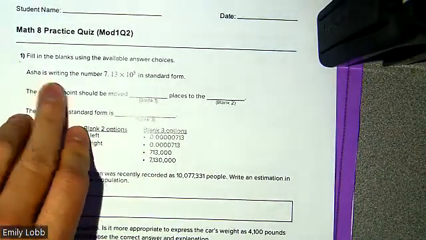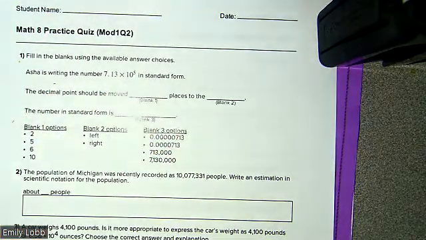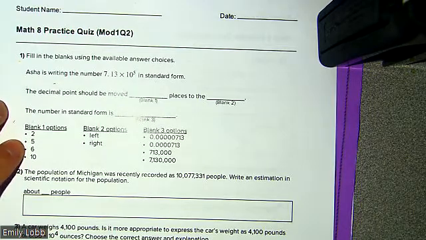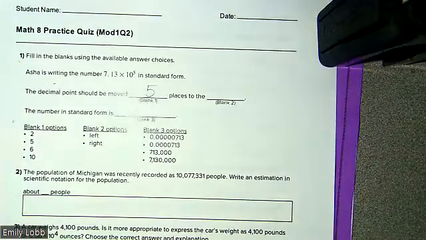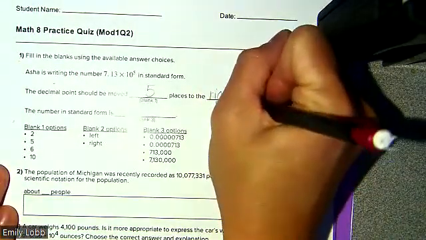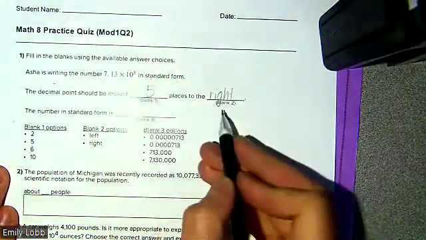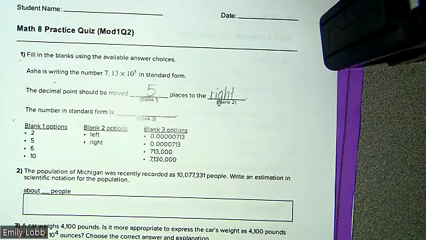Aisha is writing the number 7.13 times 10 to the 5th in standard form. The decimal point should be moved how many spaces? 5 places to the right. We know that it is 5 because that's the exponent, and it's to the right because it is positive.